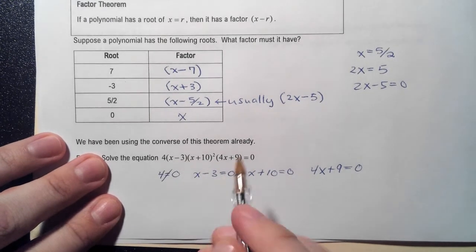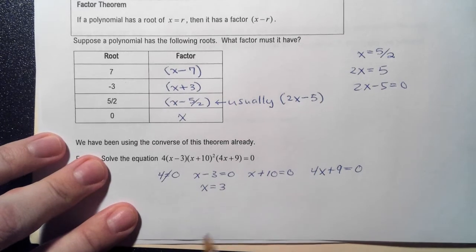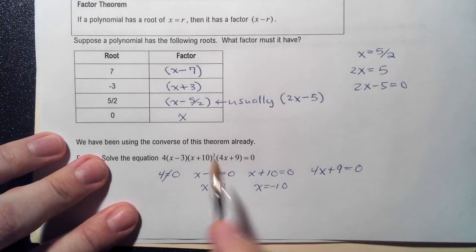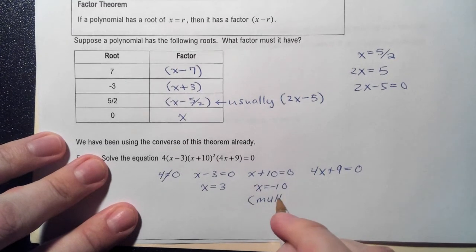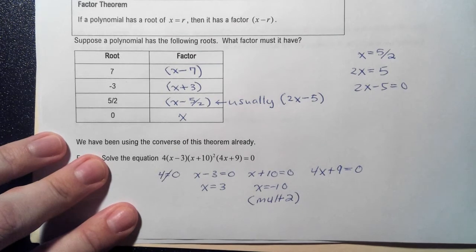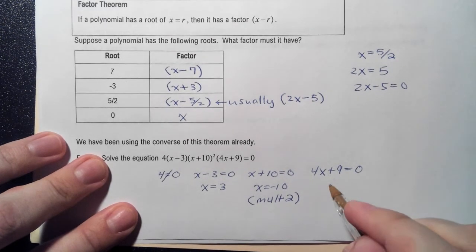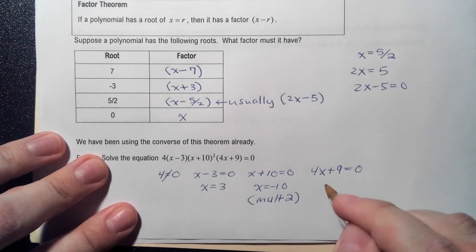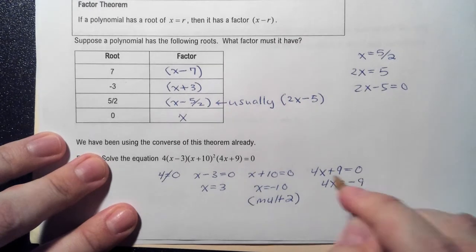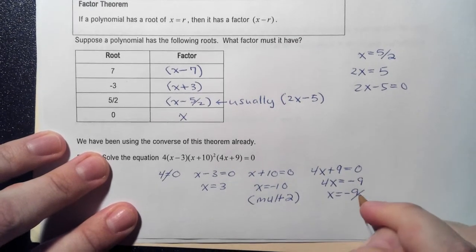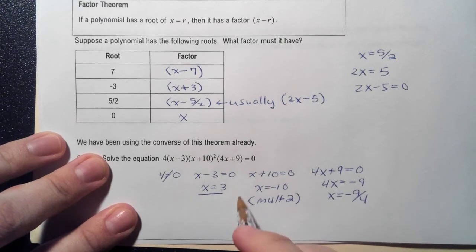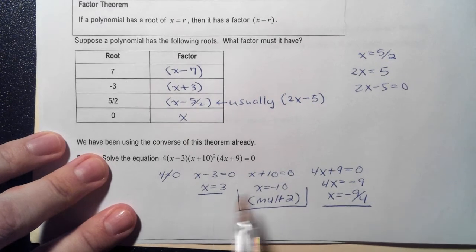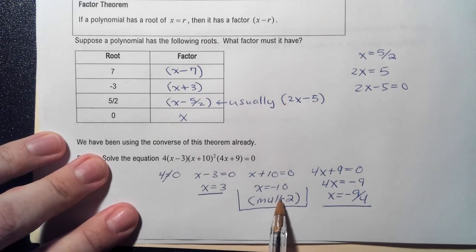That is an equation with no solution. x minus 3 equals 0 means x equals 3. If x plus 10 equals 0, then x equals negative 10. Since that was squared, I will also note that this has a multiplicity of 2. And for 4x plus 9, you can probably do this in one step, without writing out the work, I should say. But let's be careful. I would subtract 9 and divide by 4, and I can see my solutions right here are 3, negative 9/4, and negative 10 with a multiplicity of 2.